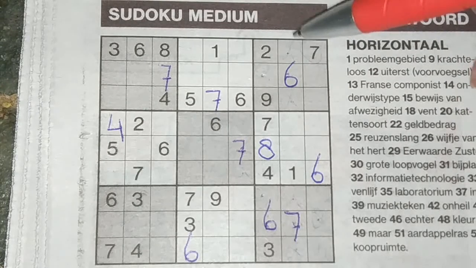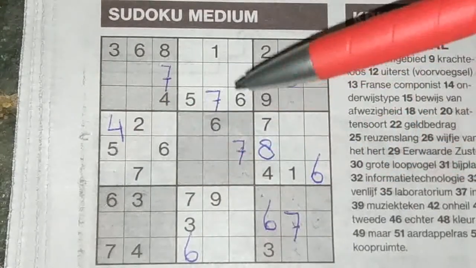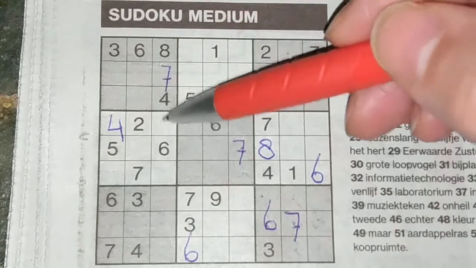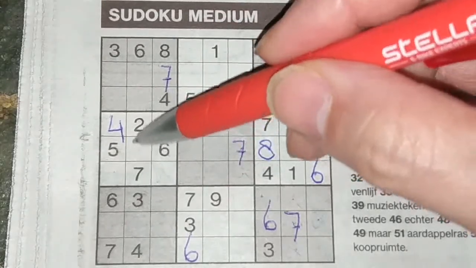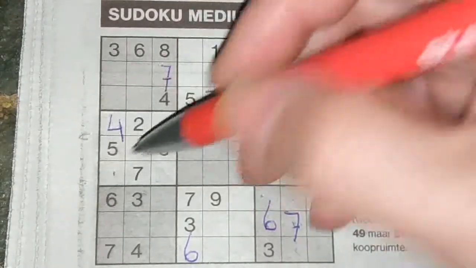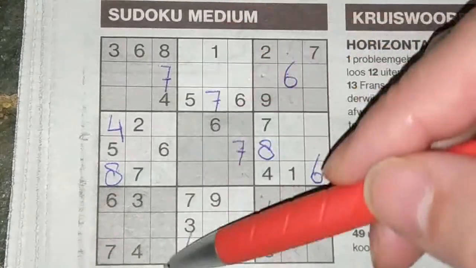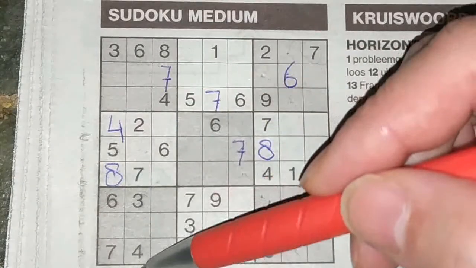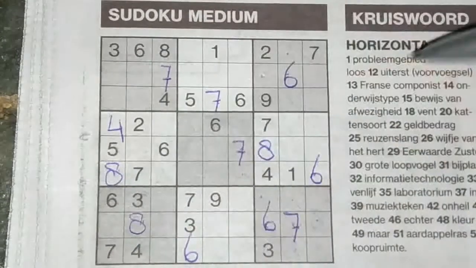Then, in this big square, 4 missing numbers. One of the missing numbers is an 8. I see here an 8, so no 8 in these two boxes. I see there an 8. No 8 in this box. Only place for the 8 should be here. 8 in this column, 8 in the first column. So in the second column, the only place for the 8 is here.